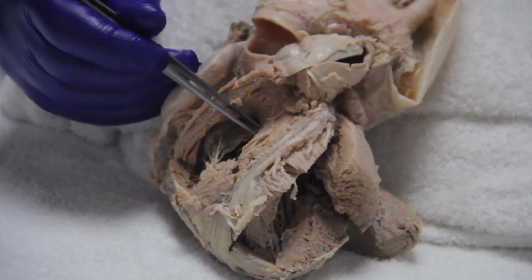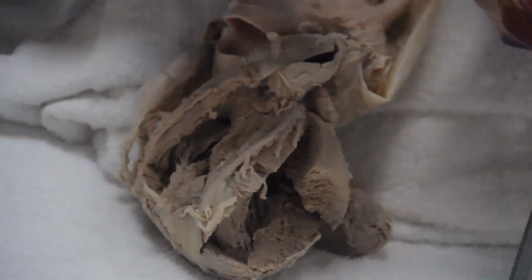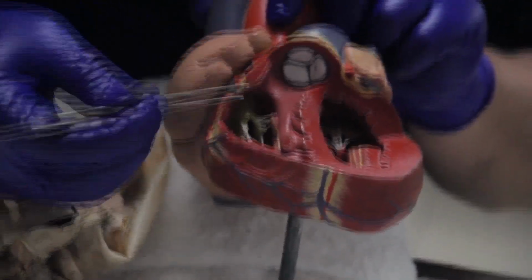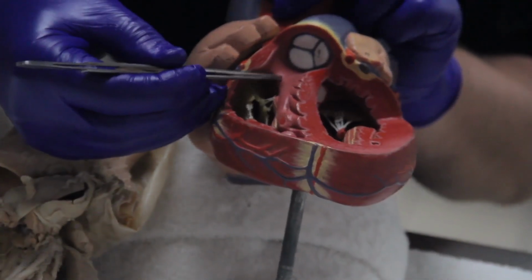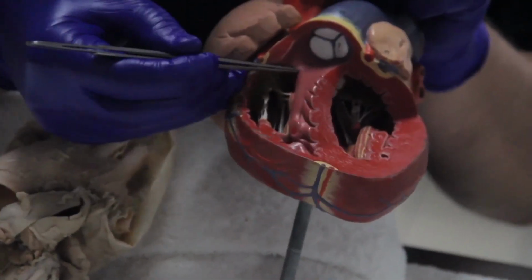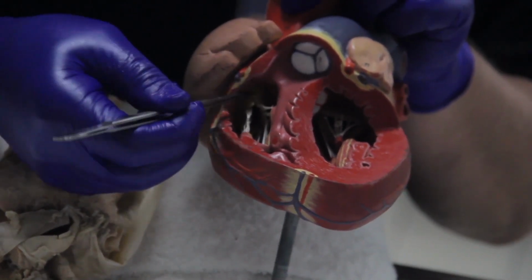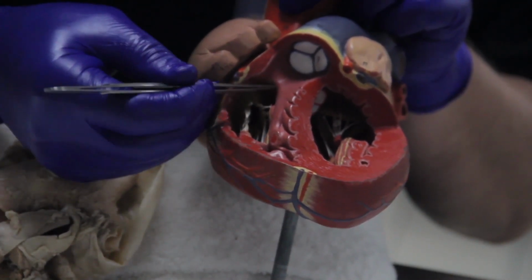Now, supraventricular crest. Let me show you this in a model here. So this is a supraventricular crest that divides the inflow from the outflow in the right ventricle here. Okay, so this is a supraventricular crest. It divides the inflow from outflow. Outflow is the pulmonary trunk. Inflow is, of course, the ventricle, the supraventricular crest.